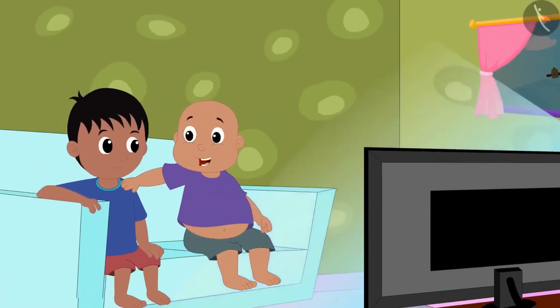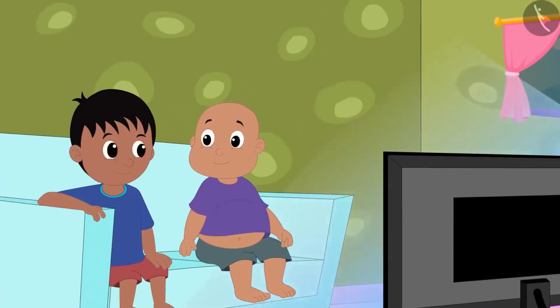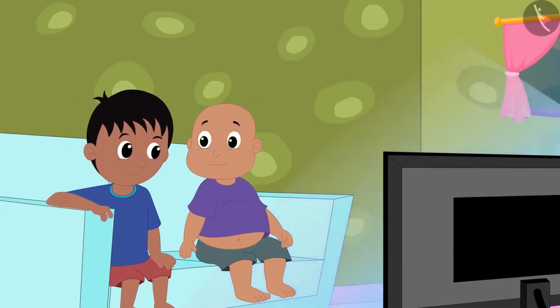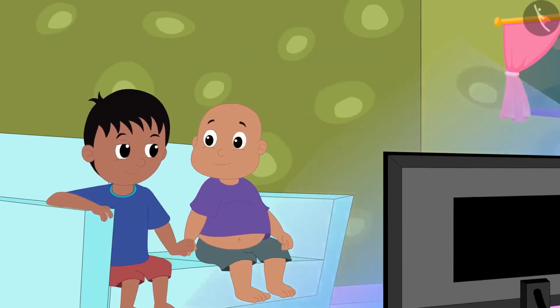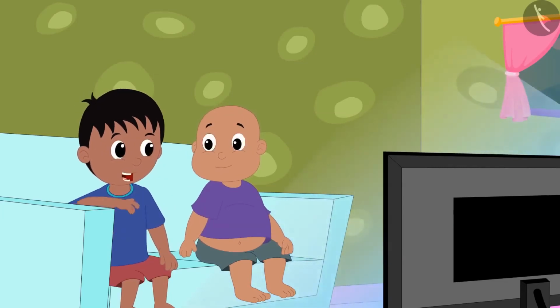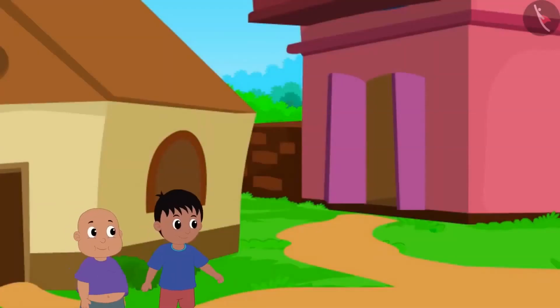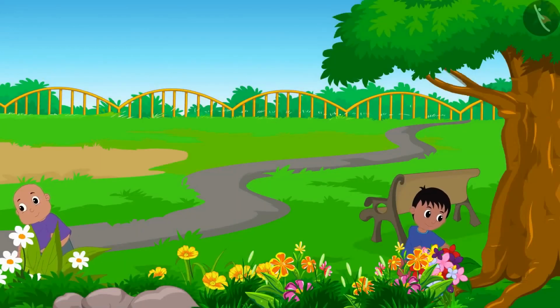Raju, why don't we make a painting on a leaf? Bablu said to Raju. Yes, Bablu, this is a very good suggestion. Let us both find one leaf, and then whichever leaf is bigger, we will together make a beautiful painting on it, Raju told Bablu. Both friends began to find leaves outside Bablu's house.